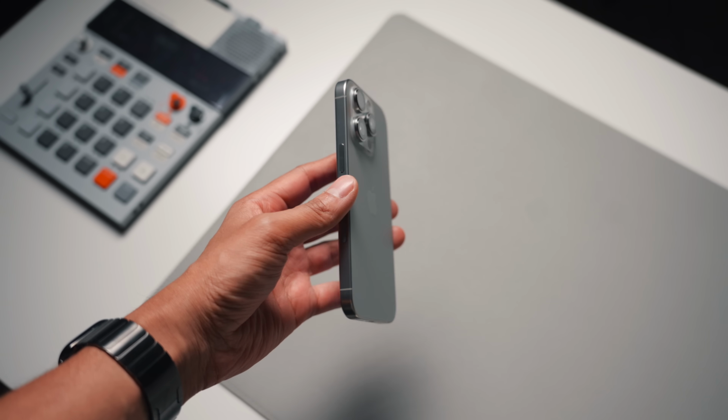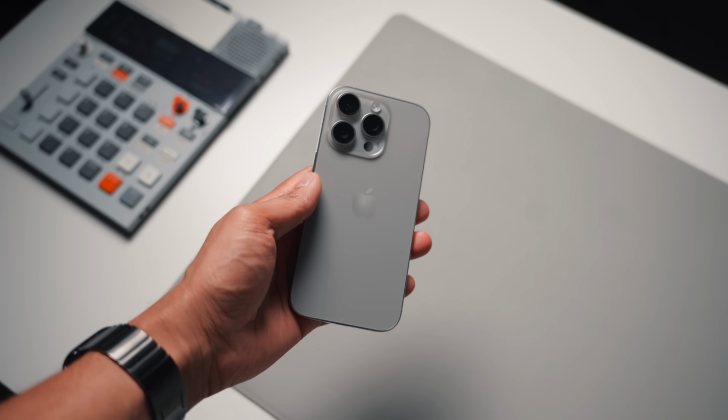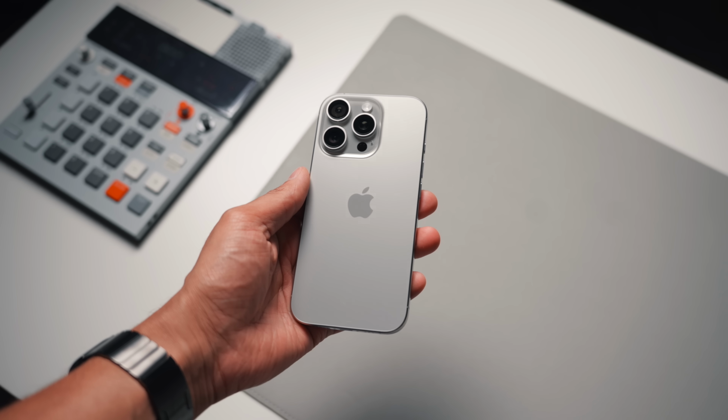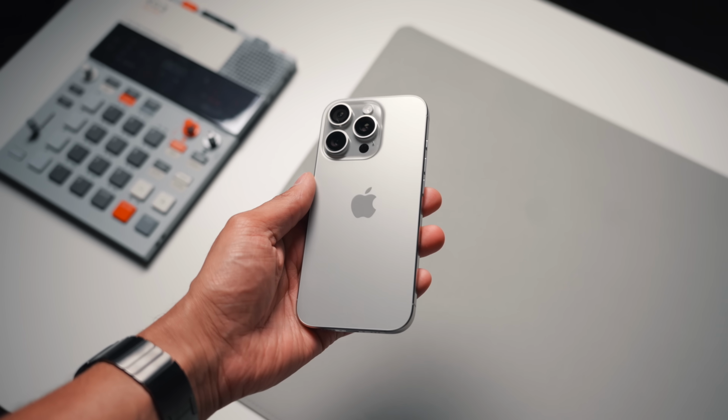Before we get into it, I do recommend having a Pro model iPhone, because some of the settings that we're going to be discussing here are only available on the Pro versions. So before we start taking any pictures, we actually need to go into our camera settings and adjust the settings to take the best quality images.